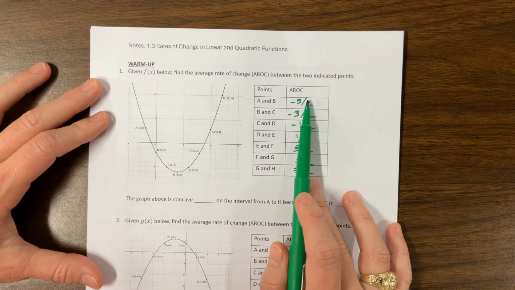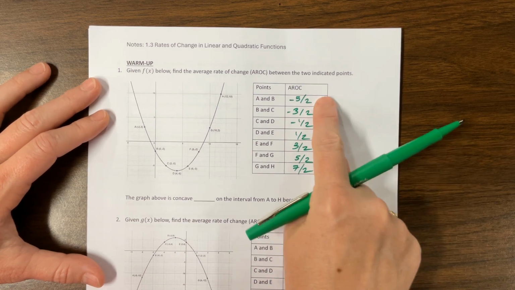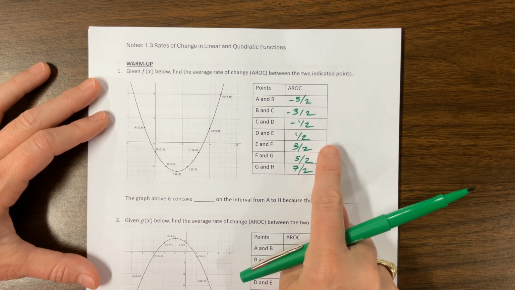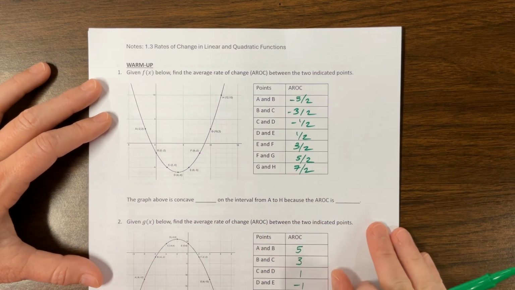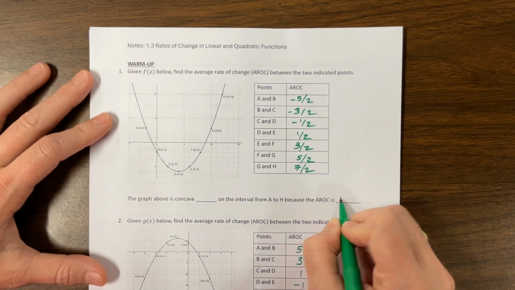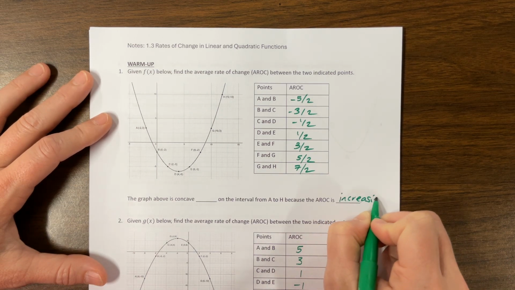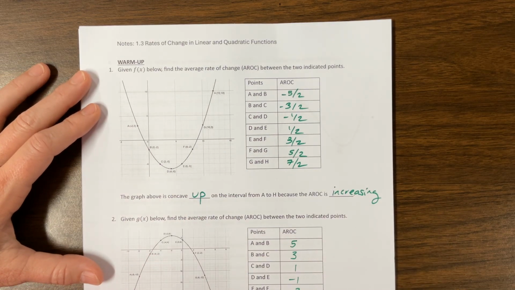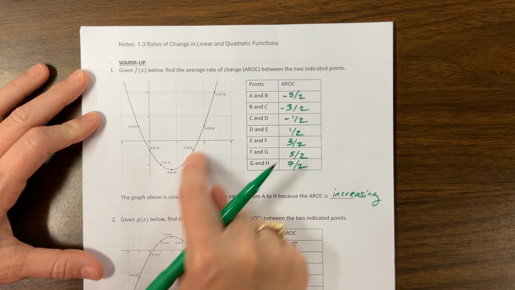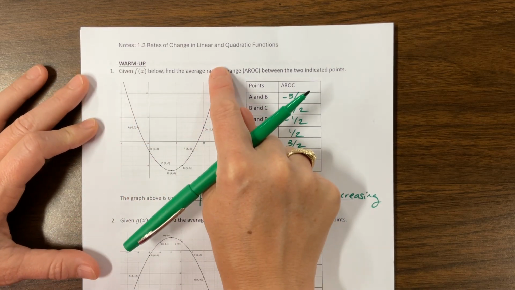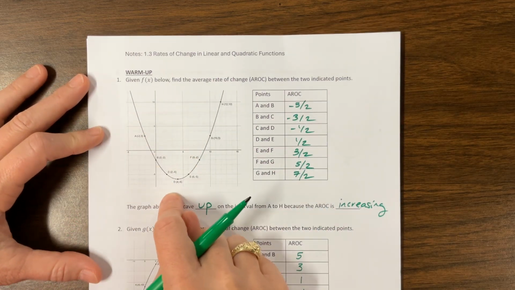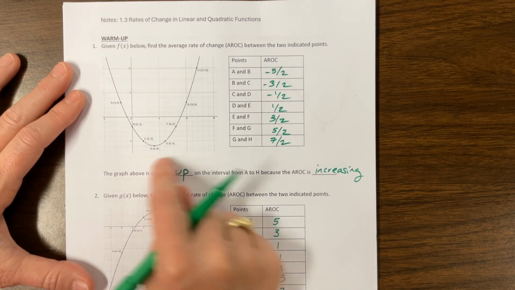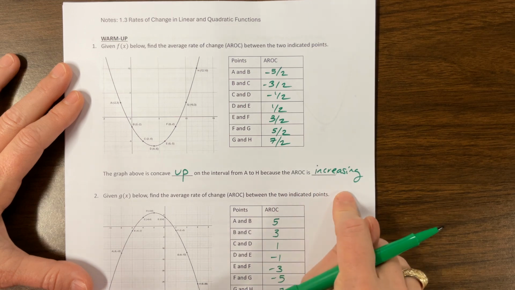We notice that these numbers, -2.5, -1.5, -1/2, +1/2, 1.5, 2.5, 3.5, are increasing. So the average rate of change is increasing over this whole interval, and that is going to lead me to the fact that it's concave up. We used to always say that this is concave up like a cup, which is great, and yes, you can see the concavity in the graph, but the way that AP is going to ask you to verify that something is concave up is to show that the average rate of change is increasing.